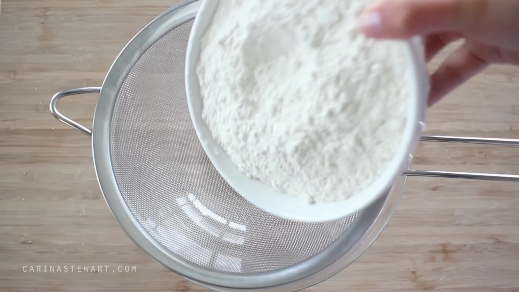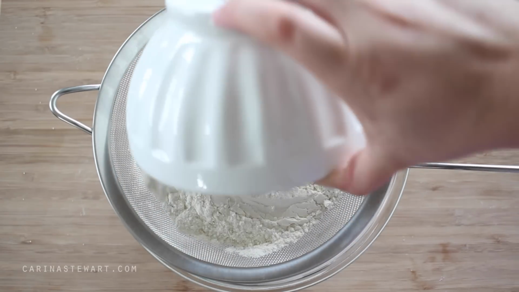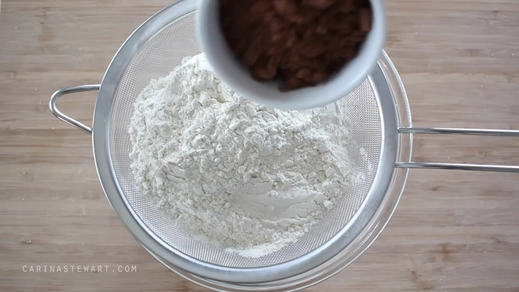First, we're going to combine the dry ingredients together for the chocolate cake: the cake flour, cocoa powder and baking soda.